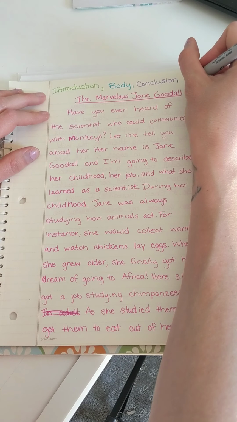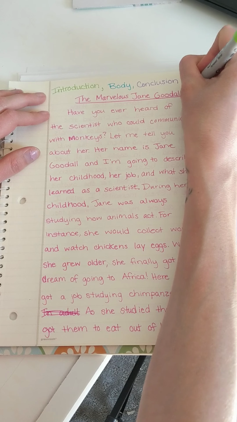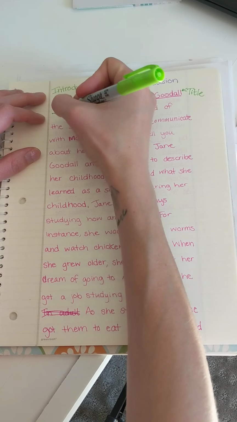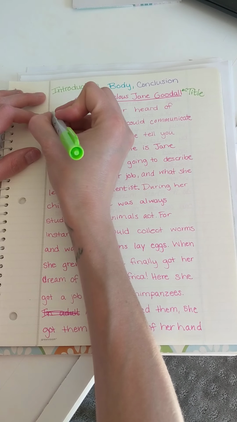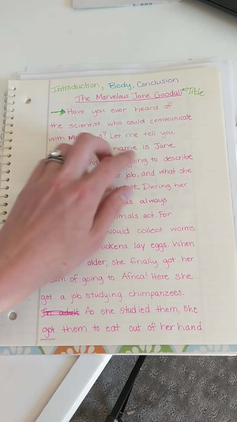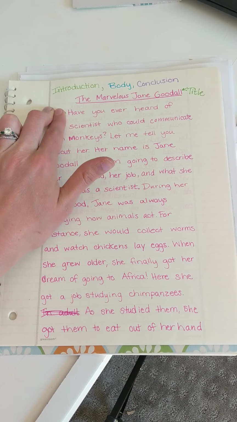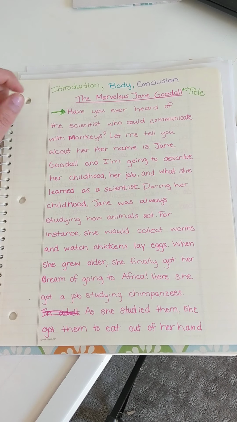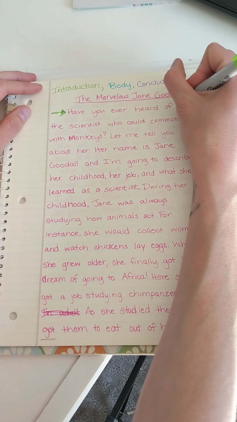When I set up my paper, I'm going to make sure that I introduce my topic by having a title and 2 finger spaces, an indent at the beginning of my paragraph, and only on that first line. Just like that, that's how you would make those 2 finger spaces and then start writing on the other side. That's called our indent.